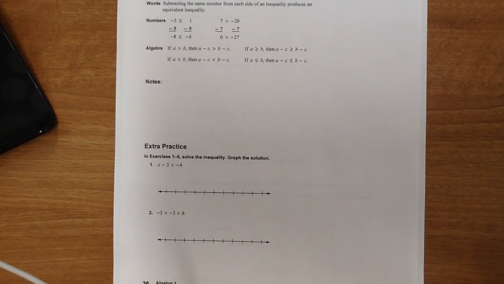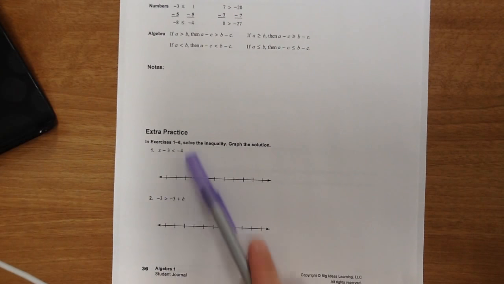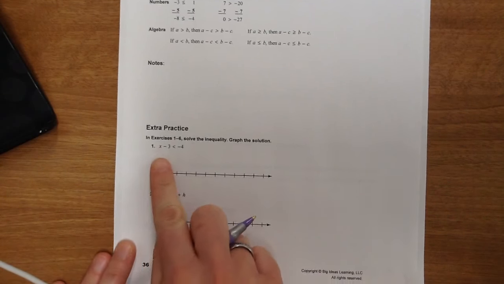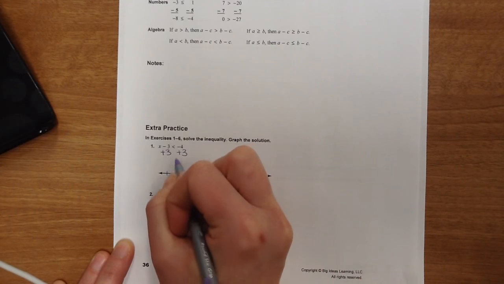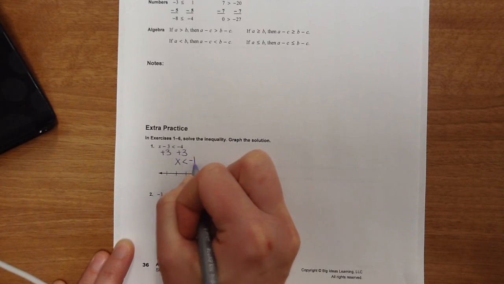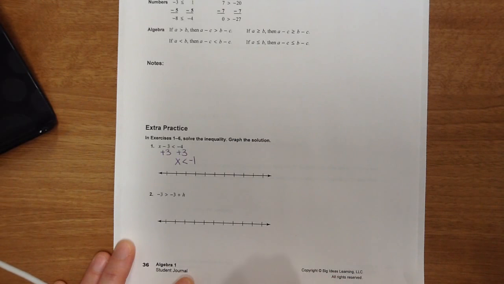If you go over to the bottom of page 36, notice they have some more problems here, okay? I'm going to try one with you, and then I'll let you try a couple on your own. So on number 1, you're going to add 3 to both sides. So that's going to be x is less than -1. Now, they do want you to graph them. Notice they give you a number line here.